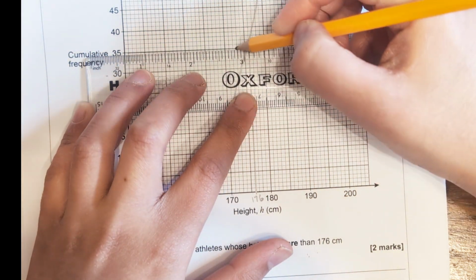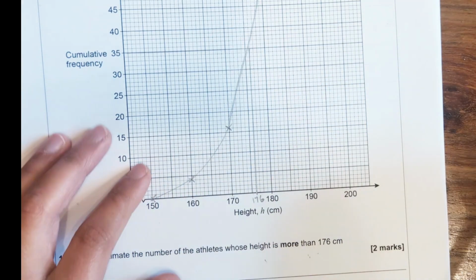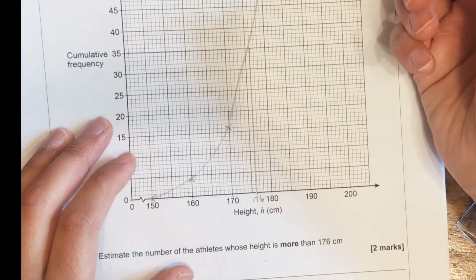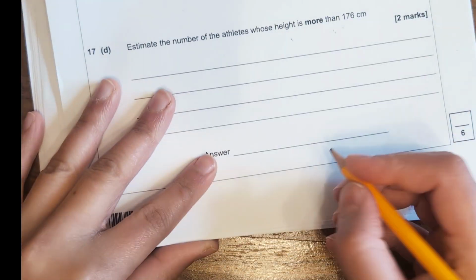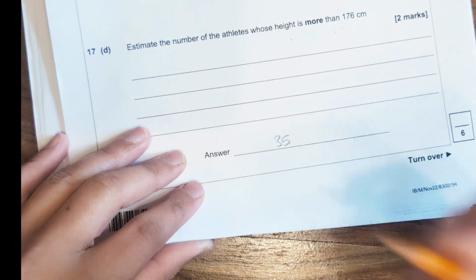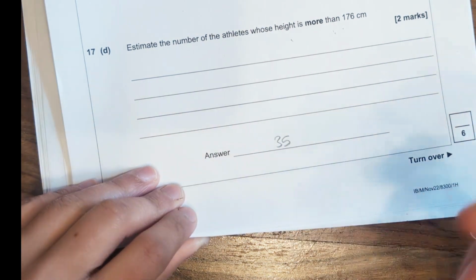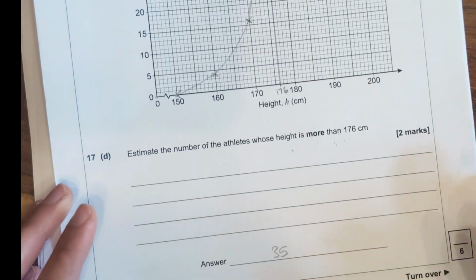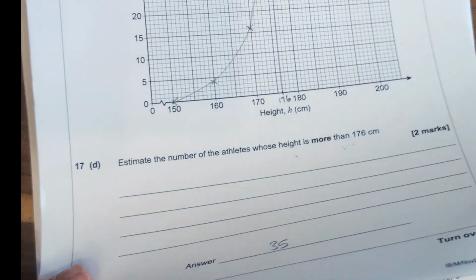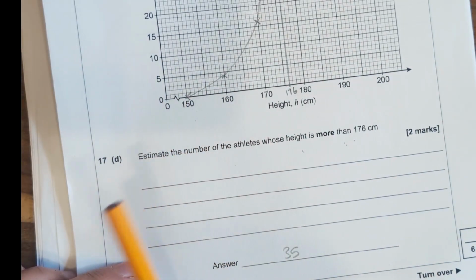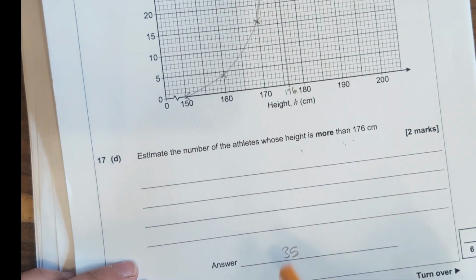Mine just touches 35, so I'm going to write down 35. But anywhere like 34, 36, 32, 33 should be fine as well. So that was question 17, all of that on cumulative frequency.